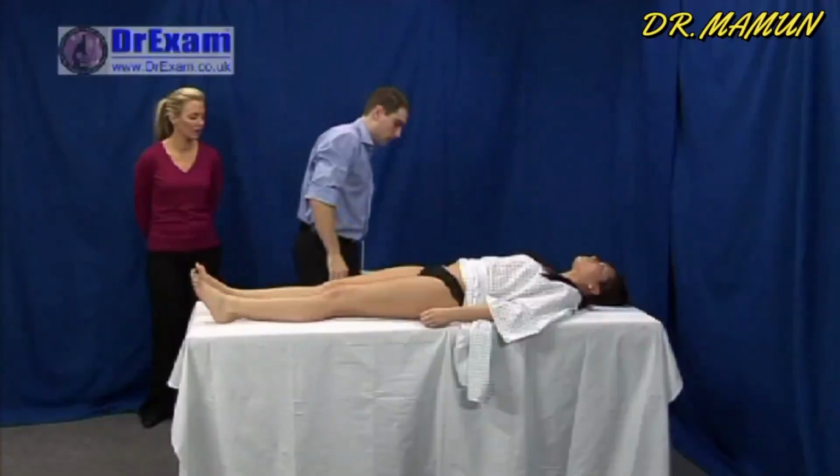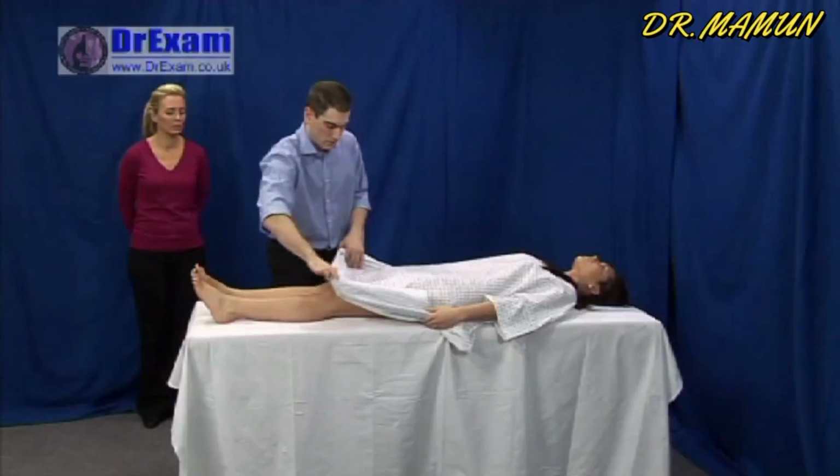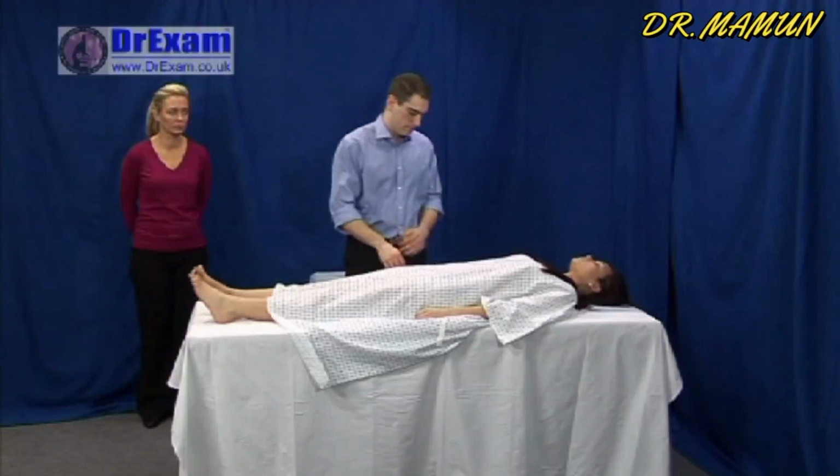Finish your examination by eliciting the abdominal and anal reflexes and the bulbocavernosus and cremasteric reflexes as appropriate. Thank the patient and help them to get dressed.